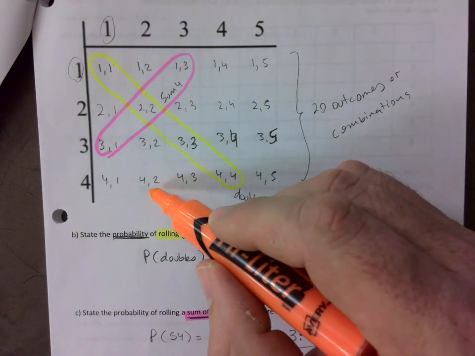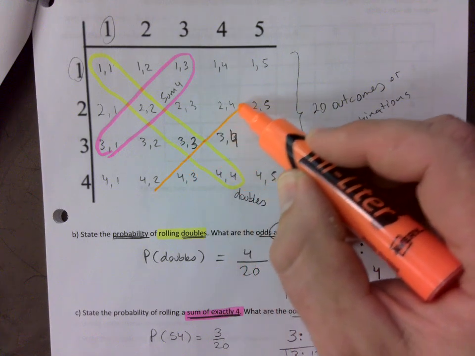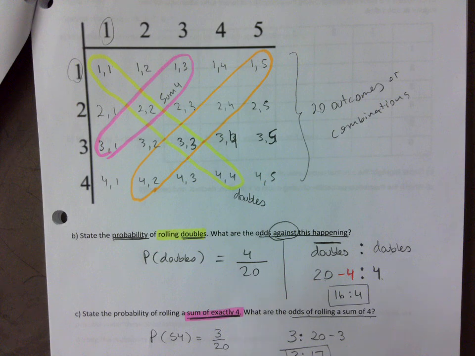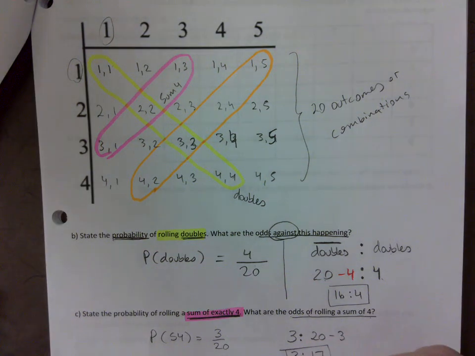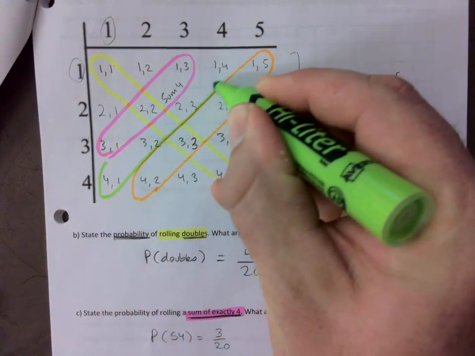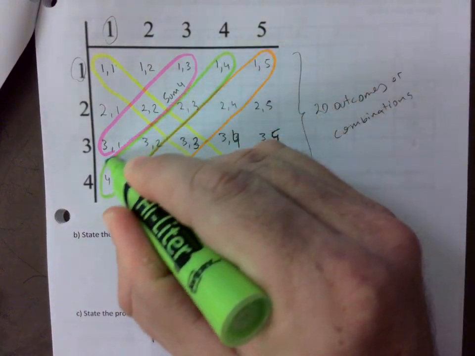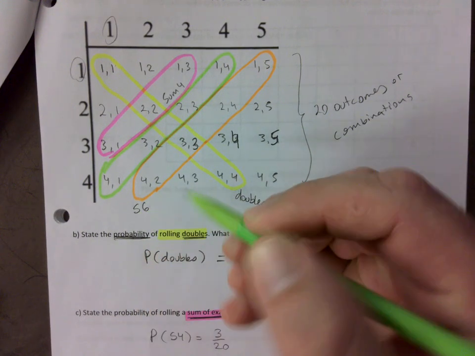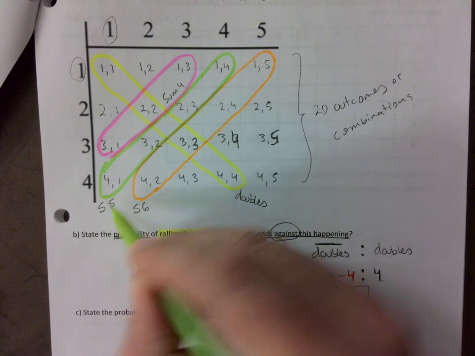So I'll just circle this with orange and call this sum of 6. And I'm running out of colors here, but I still have one more. So this is my sum of 6. This is sum of 5.